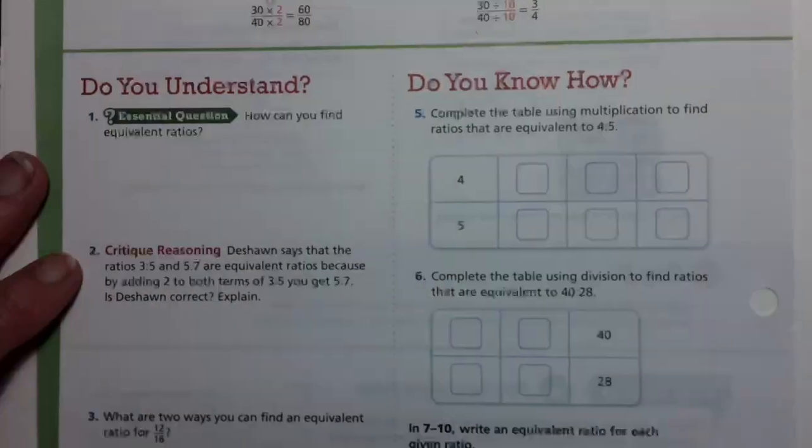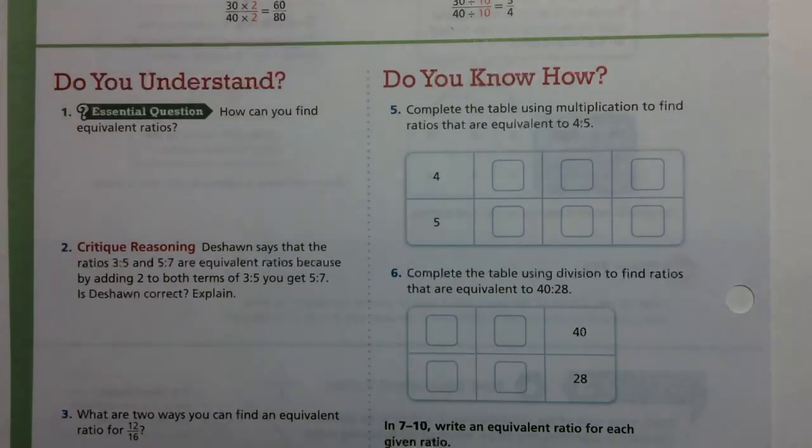All right, let's go to the do you understand. How can you find equivalent ratios?